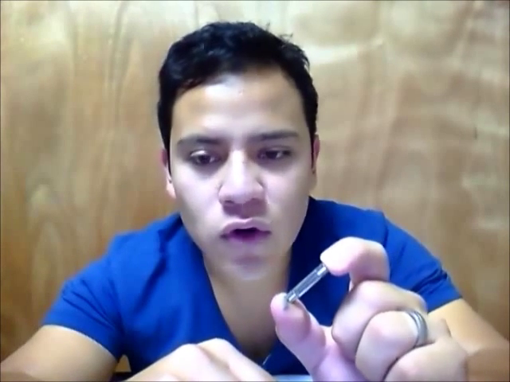And I got here a fuse. A fuse is an electrical engineering component with low resistance that acts as a sacrificial device to provide overcurrent protection.